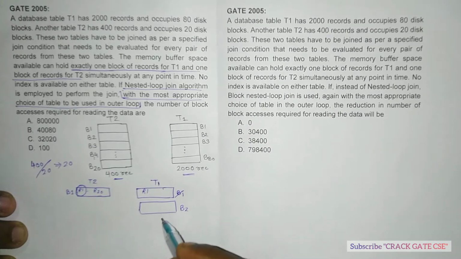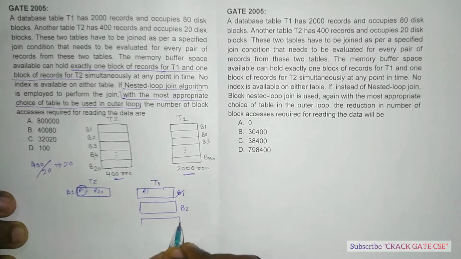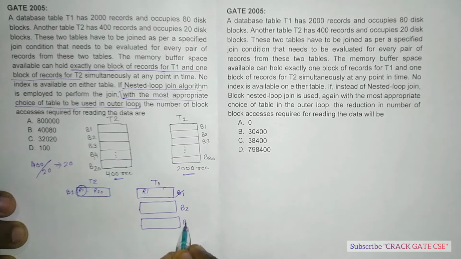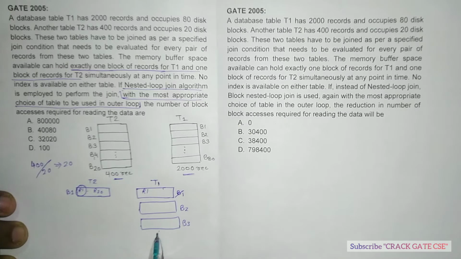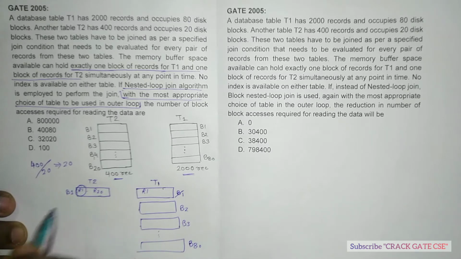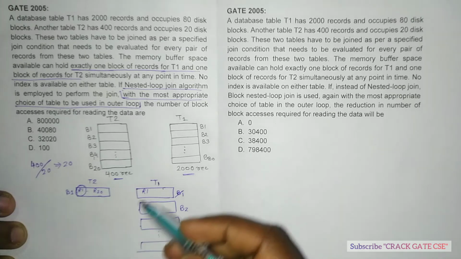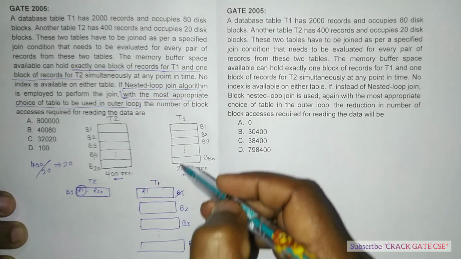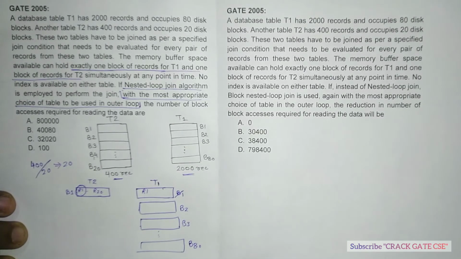Similarly, if all the records of B2 are mapped with this R1, you have to move on to B3, and so on. You have to move till all the 80 blocks have been mapped, right? So for one record you have to access all the 80 blocks. Similarly for the second record also, you will be starting from block 1. Again you have to take all these 80 blocks.